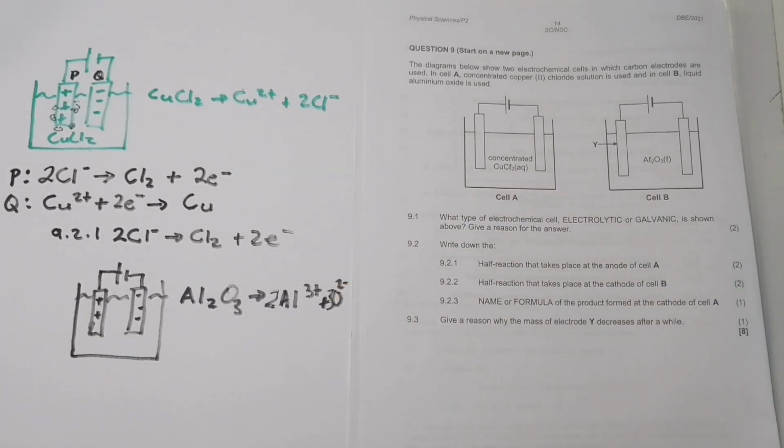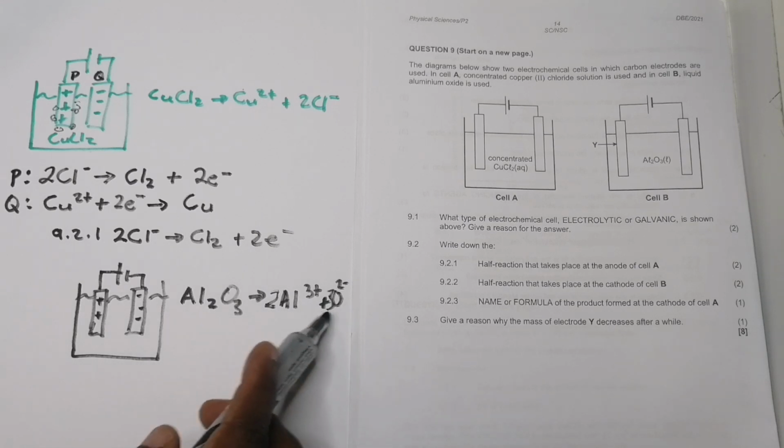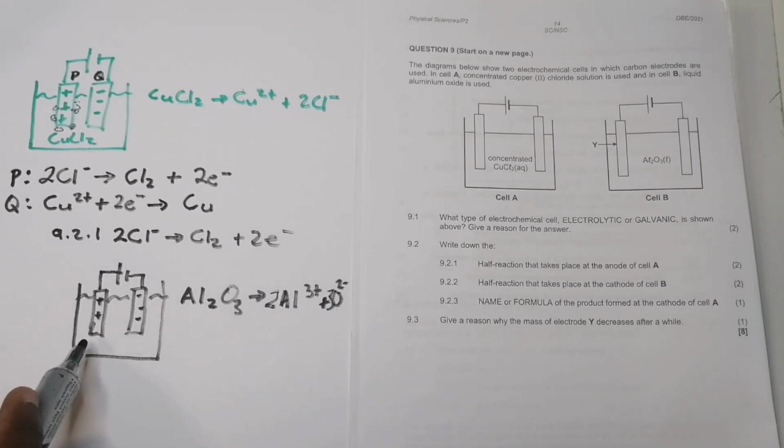Sorry for writing it in such a horrible manner. So what do you have here? The positive ions, the cations, would go onto that side to form pure aluminium, whereas oxygen would be formed at that side.